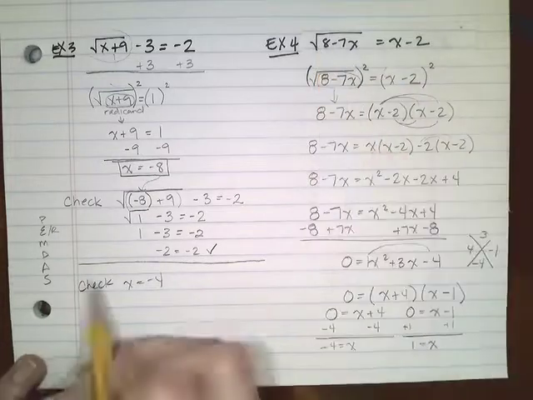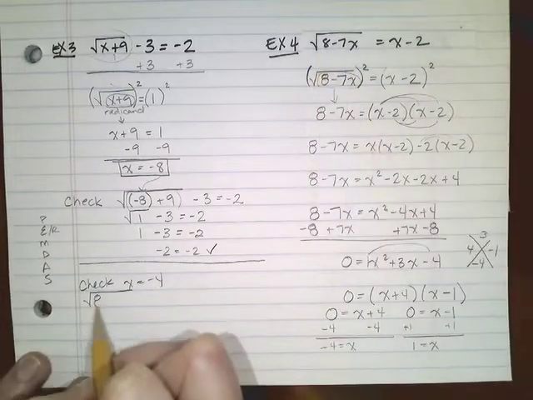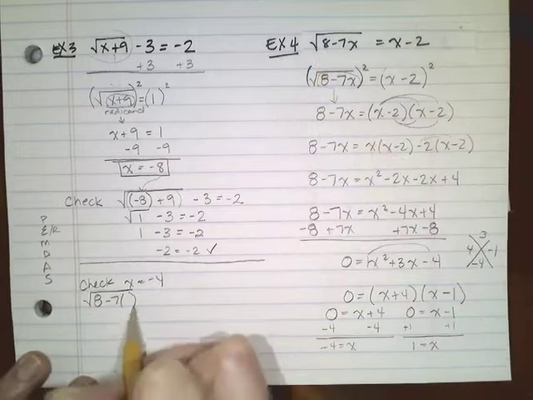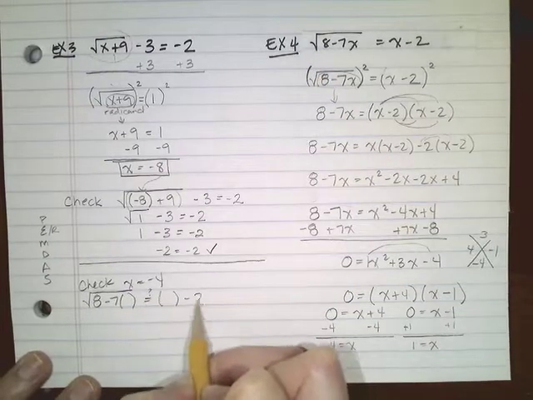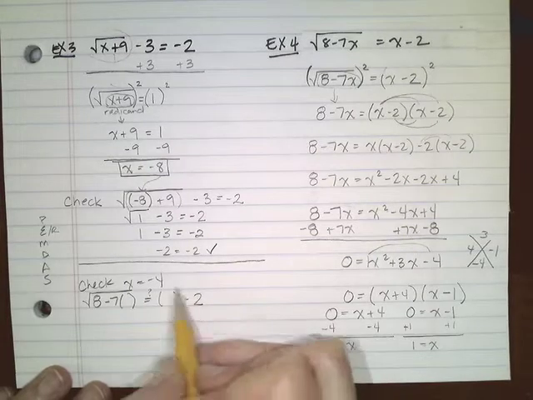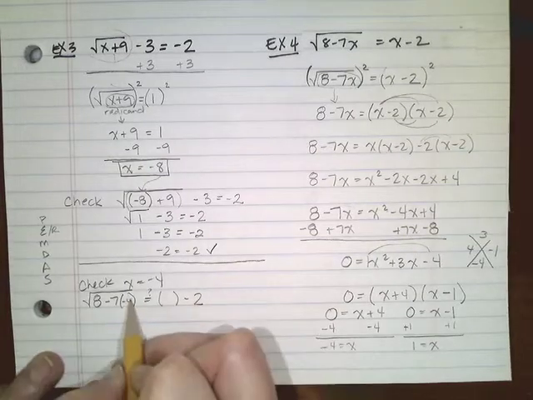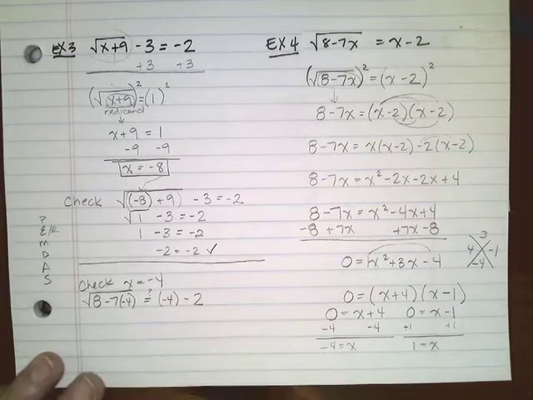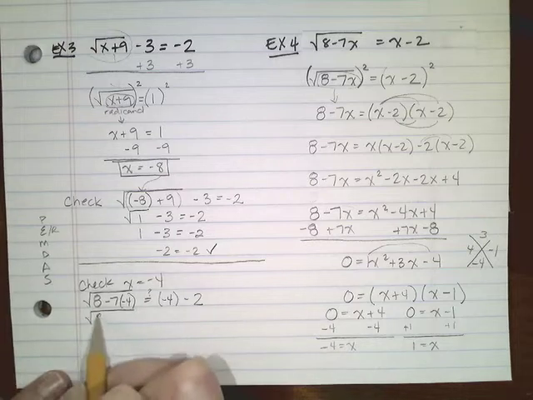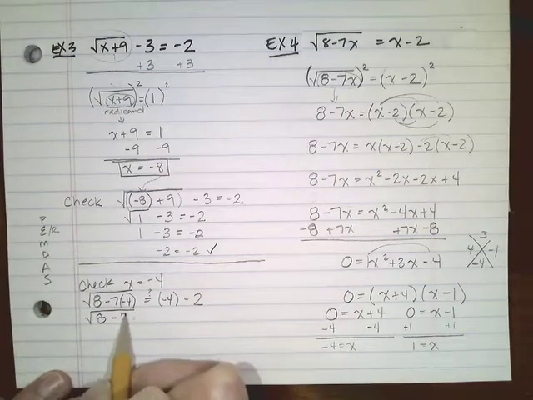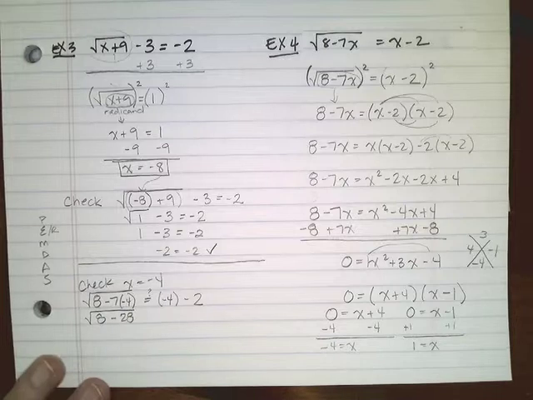That is the square root of 8 minus 7 times x. Does that equal x minus 2? And I'm going to sub into those parentheses exactly negative 4 and negative 4 and see if it works. Here, under the parentheses, I have 8 minus 28.